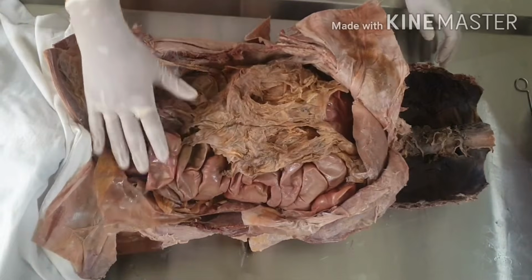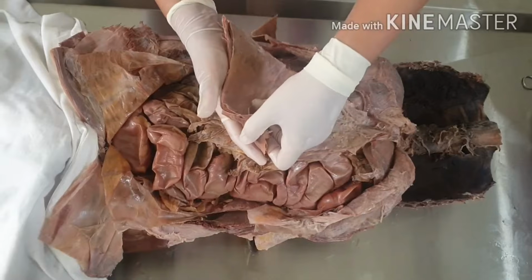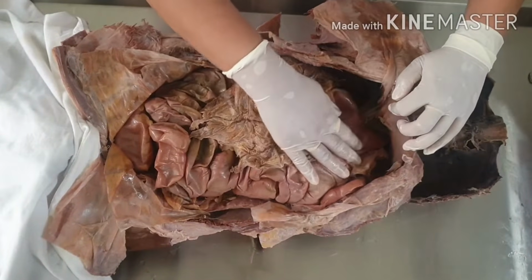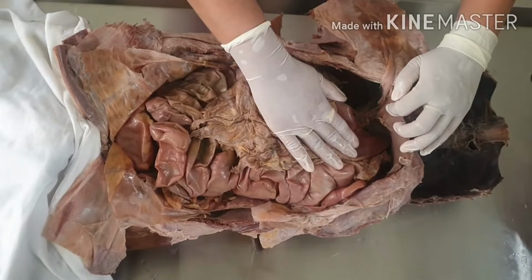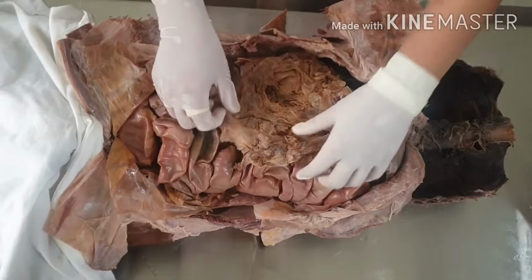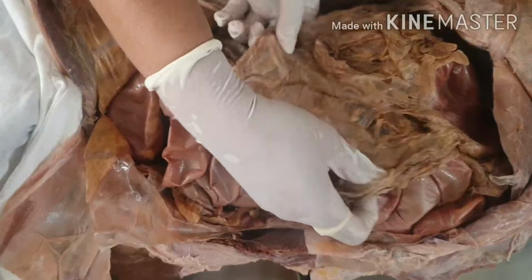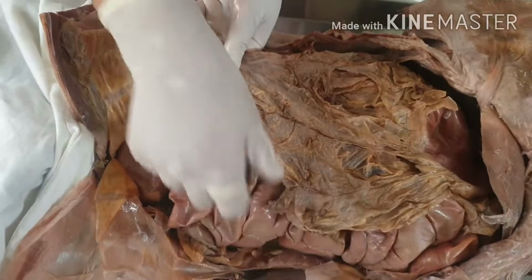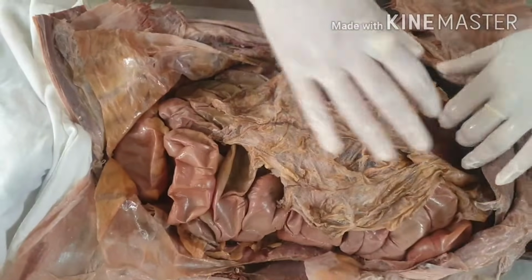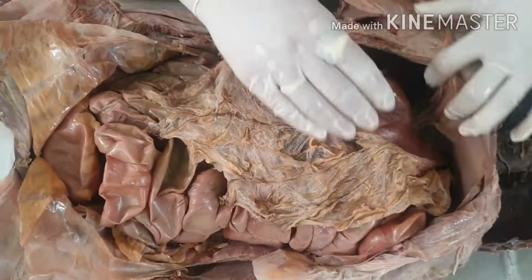The greater sac is this portion which is visible to you, which lies between the viscera and the anterior abdominal wall, and the lesser sac is a small sac which is present behind and posterior to the stomach and the lesser omentum. Now this apron-like fold of peritoneum which you are seeing here is called the greater omentum, or the policeman of the abdomen.